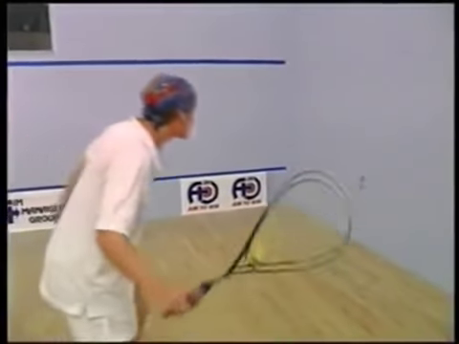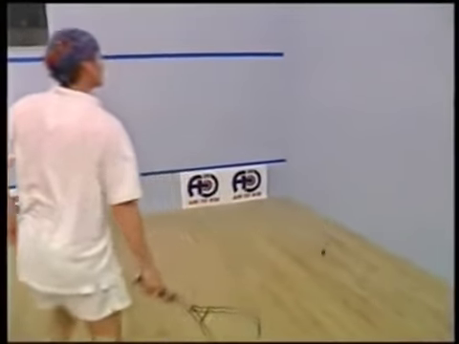As we first look at the shot, let's just look where the ball is being angled onto the front and the side walls. There's a front side wall shot. That one's in the nick. And that one's bouncing and coming up into the side wall.